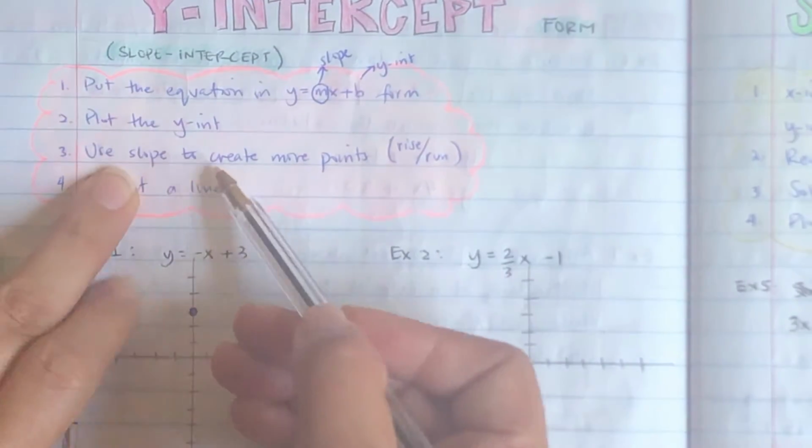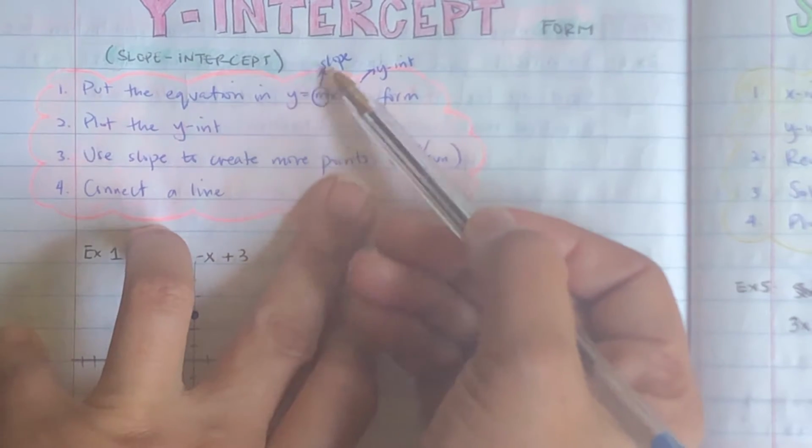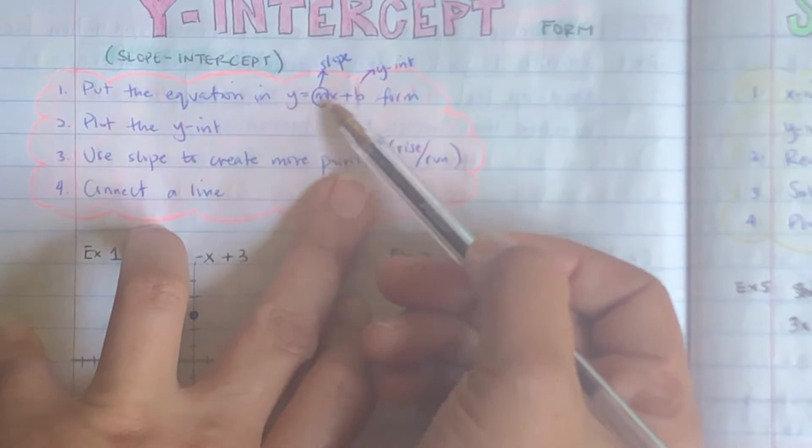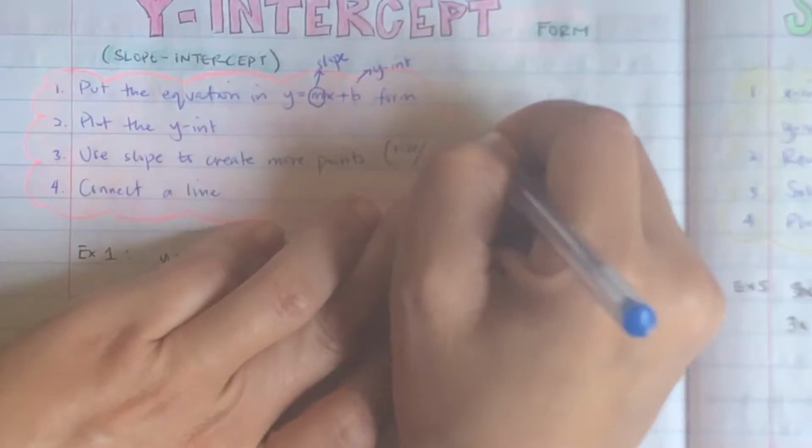All right, then it says use slope to create more points. And how you're creating points is rising and running. So slope, remember, is the one before the x, okay? So remember, I guess you're just gonna put a star here. You might need an invisible.